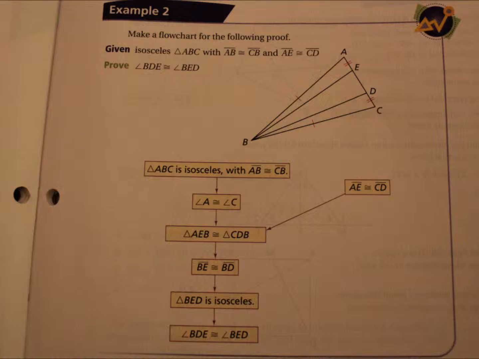The third point on our flowchart is that triangles AEB and CDB are congruent, even though it is not listed why. Line segment AE is congruent to line segment CD, which causes the side angle side postulate to come into effect. We are now halfway done with this problem. Others, however, may be shorter or longer.